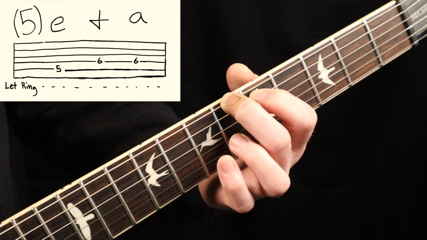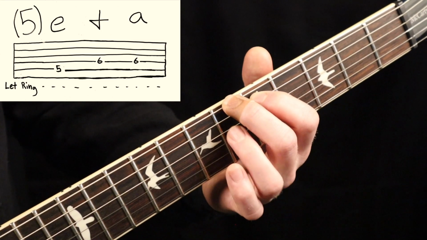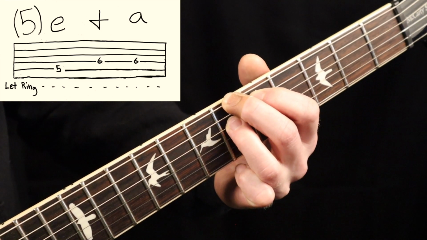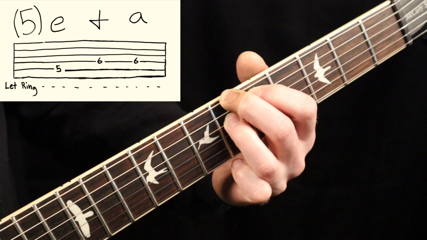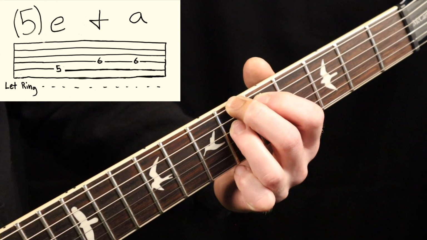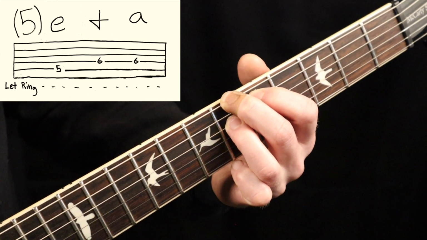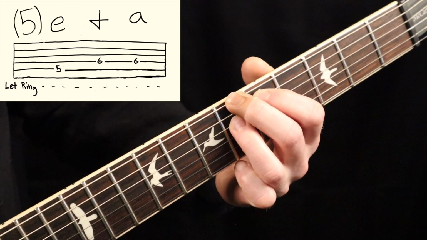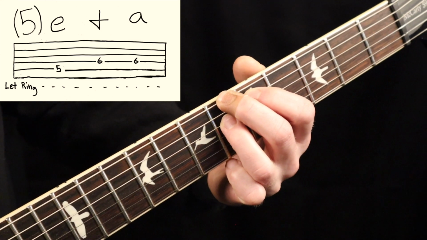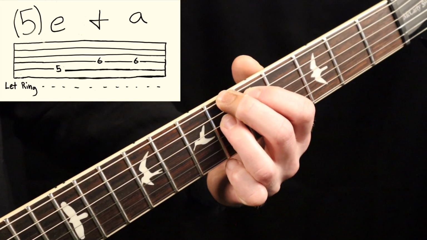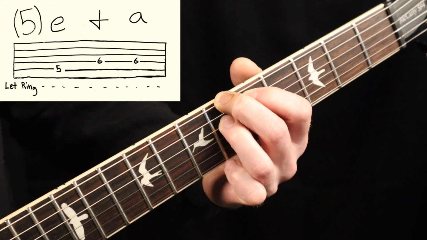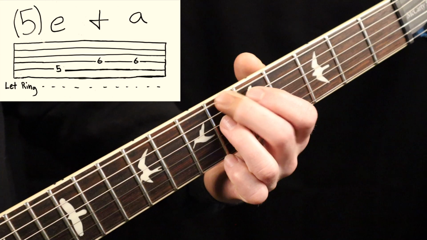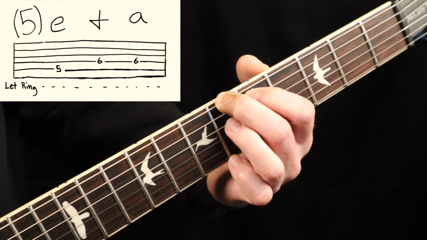For the AND of beat 5, we place our ring finger on the 6th fret of the 4th string. And we are going to let these notes ring out together. And for the a of beat 5, we just pluck our 4th string one more time. So all together we have 5, E, and a.